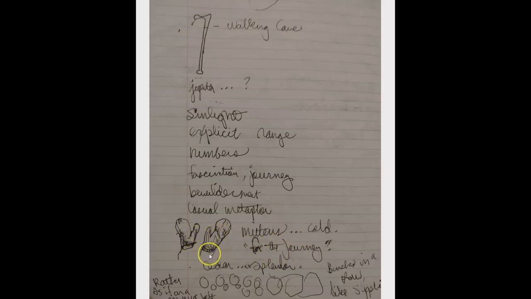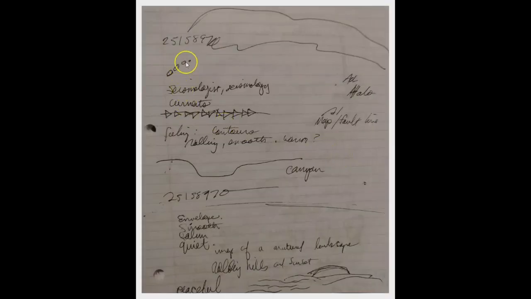So you see these mittens drawn. Splendor, again, splendid journey, splendid experience. Rather as if on a conveyor belt. So you've got these objects or components, bunches in a row like supplies, and they're just passed through, sent through, floating across, like transported or teleported or something. Currents. This is going back again to this scene, these triangles.